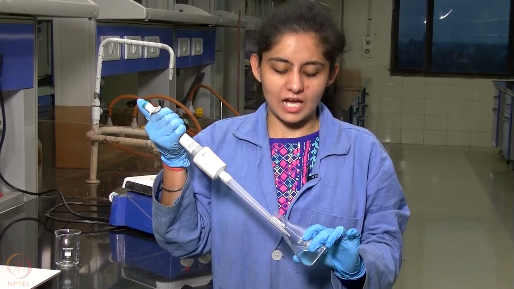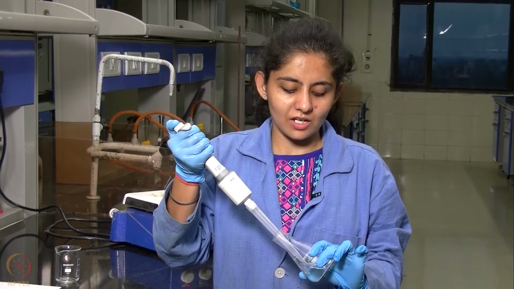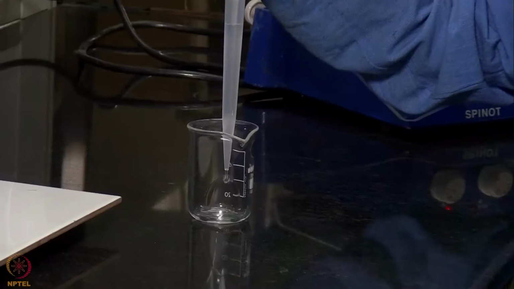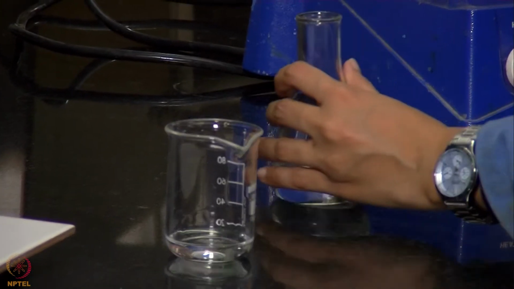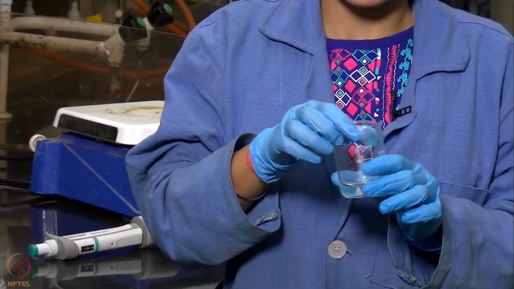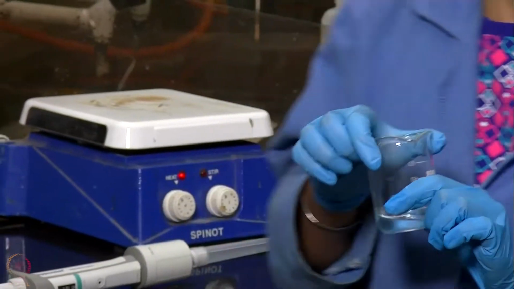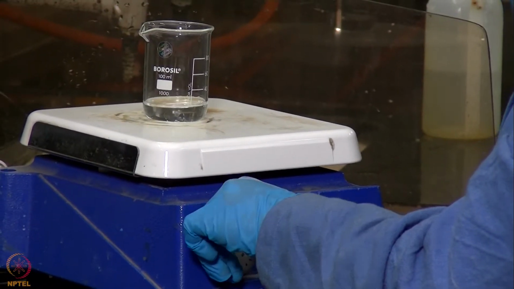This is the methyl acetate and HCl mixture that we had. Now we will be withdrawing 10 ml from this solution and putting it inside a beaker. Then we will heat it on a heating mantle at 70 degrees Celsius for half an hour. We are heating this solution because we are assuming that within this time period the reaction will be complete.